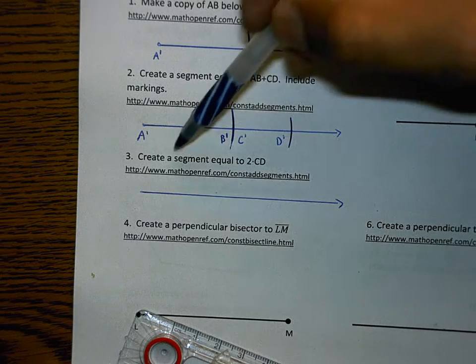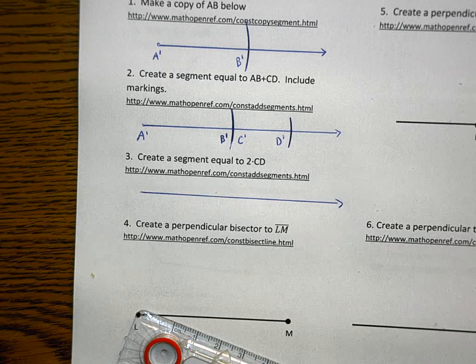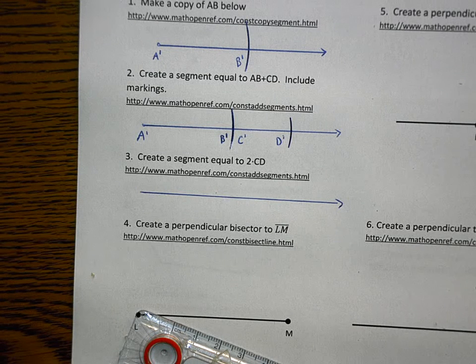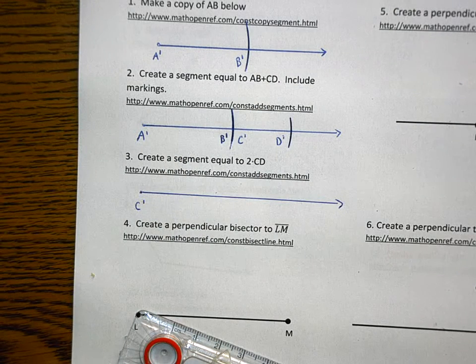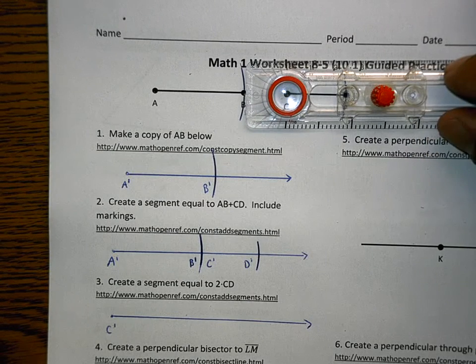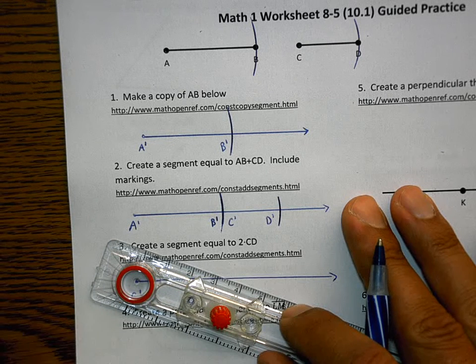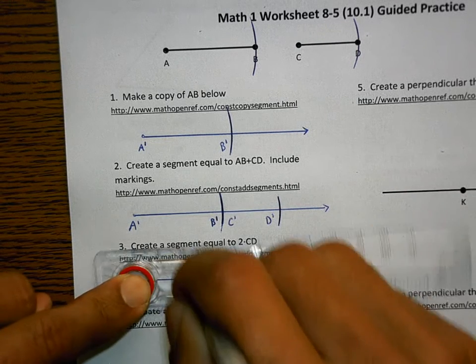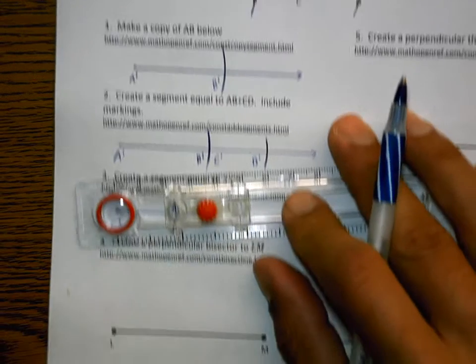Now this one asked me to create a segment equal to twice CD, or 2 CDs. What is going to be the far left point called this time? C prime. Good job. Where does your bullseye go? On C prime. Because don't forget, our bullseye is still set for C to D, isn't it? Isn't that the same distance? So can't we put the bullseye here on C prime? And when I make an arc, leave the arc on the paper. Don't erase it. I know some of you want to erase things, but don't erase it.